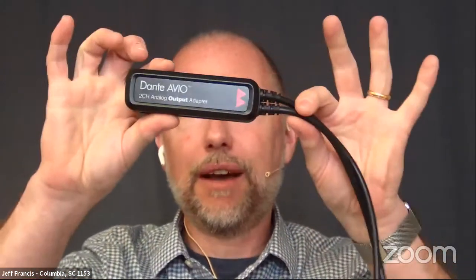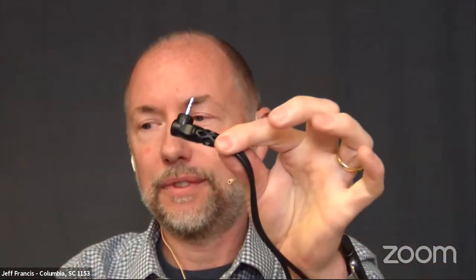One good solution I found is if you're running Dante, using a Dante Avio, that will get you to XLR balanced pro level, line level, and then a very short adapter that goes from 2 XLRs to 1/4 inch. If you give me 1 second, I'll hold up what I'm talking about. So you have the Avio and then 2 XLRs into an 1/8 inch into the line level of the ATEM.